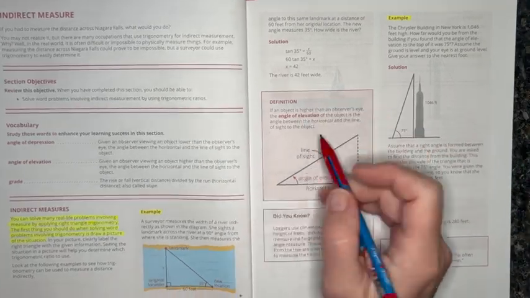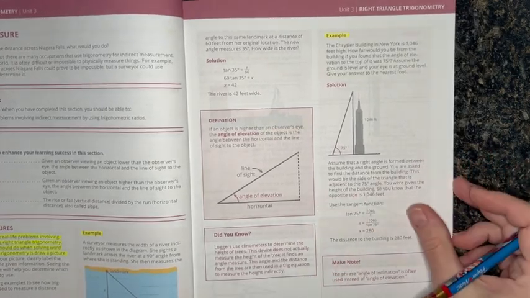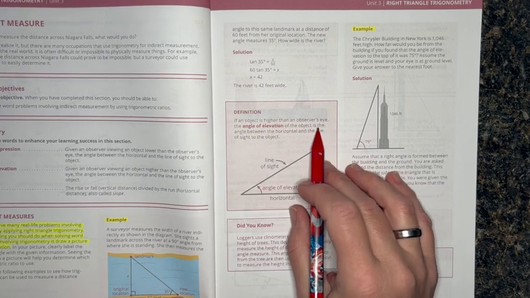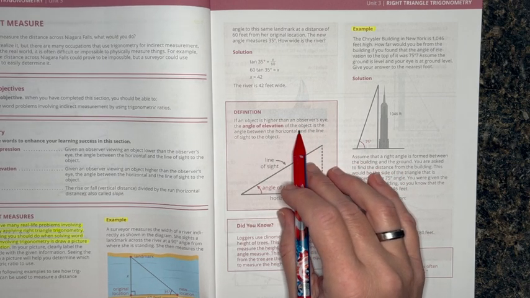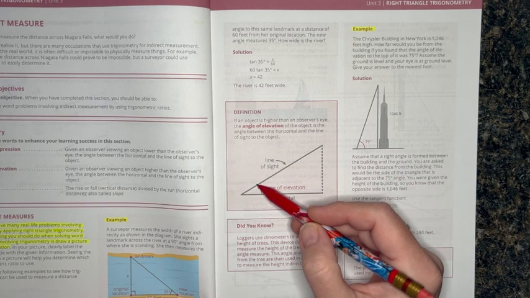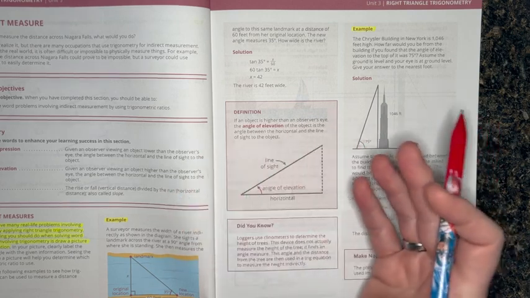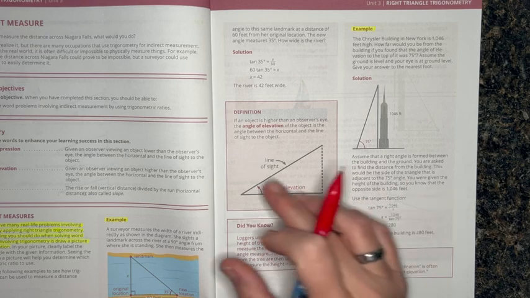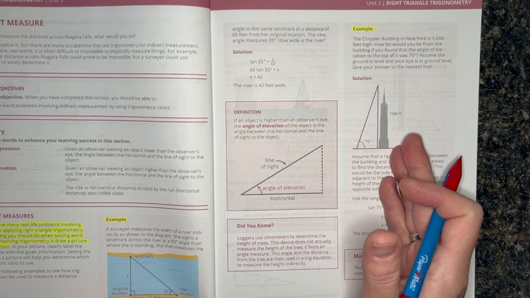Okay. And here's a definition that I want to highlight on page 19 here. If an object is higher than the observer's eye, the angle of elevation of the object is the angle between the horizon and the line of sight to the object. So the angle of elevation is this, okay? Sometimes they'll just say the angle of elevation, the angle of this, okay? But this book seems like they put it in. But if it's a story problem, they're not always going to have the drawing for you, right?